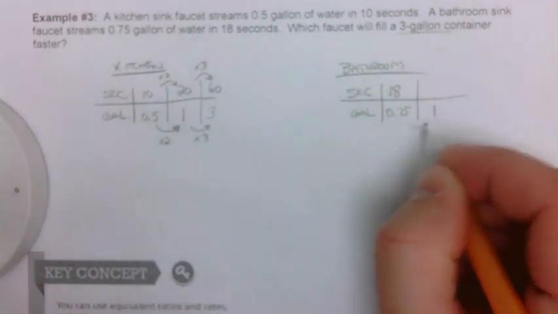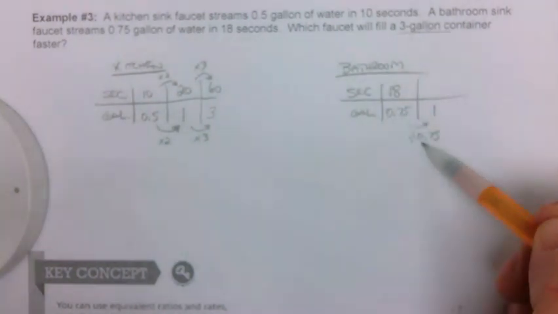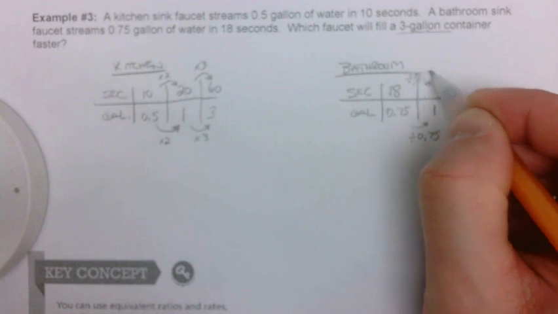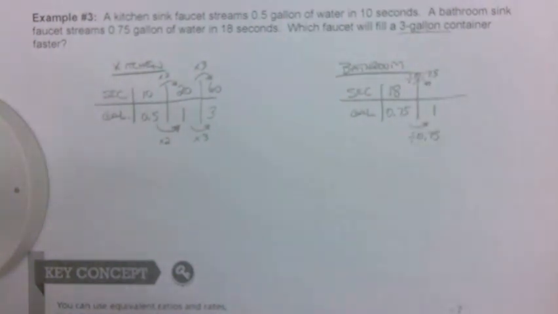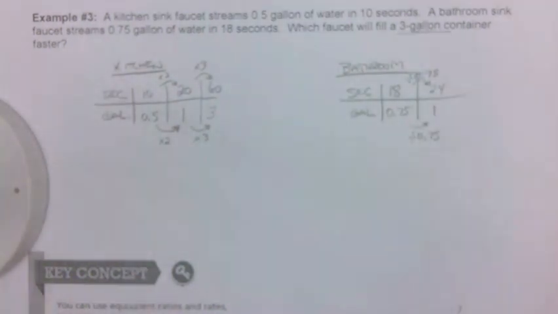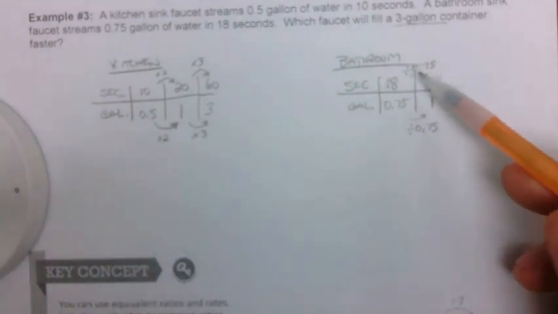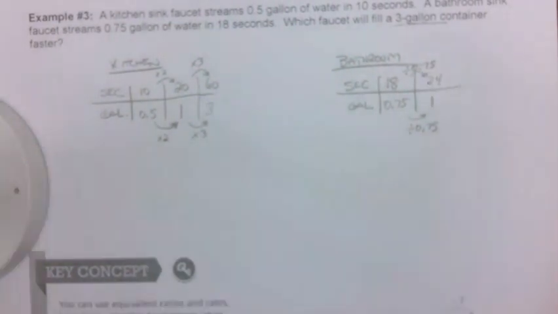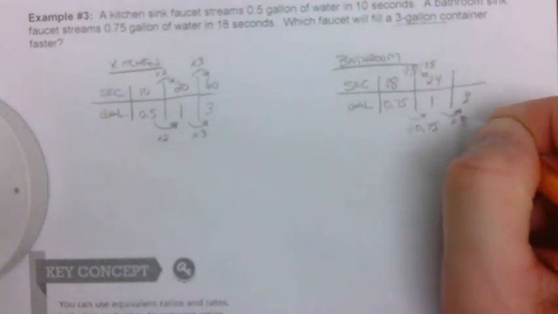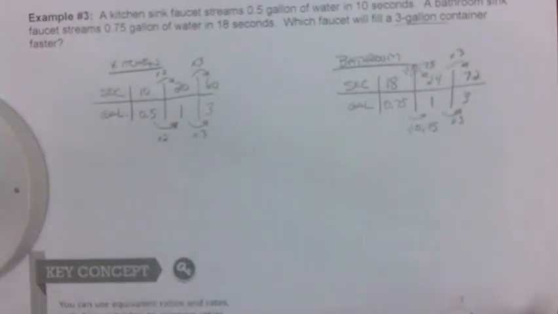So I'm going to have to divide by 75 hundredths. 75 hundredths divided by itself is 1. 18 divided by 75 hundredths, if we punch that into our calculator, that's going to give us 24. It takes 24 seconds for the bathroom sink to fill up 1 gallon. And now if we scale ahead to the 3-gallon container, times 3, 24 times 3 is 72.